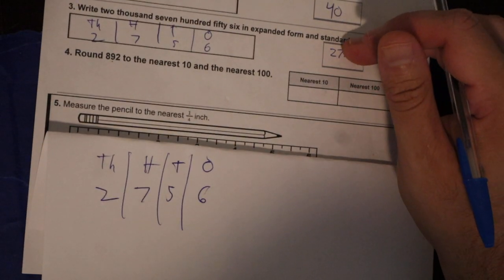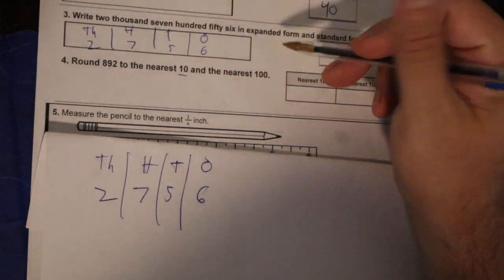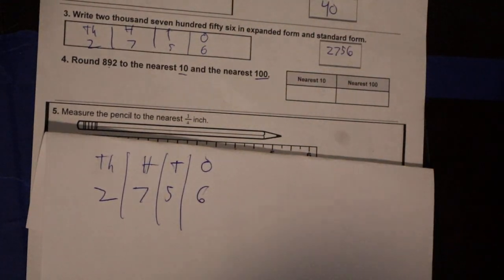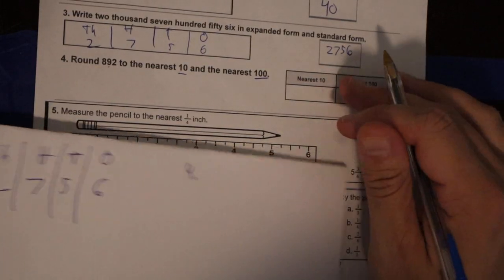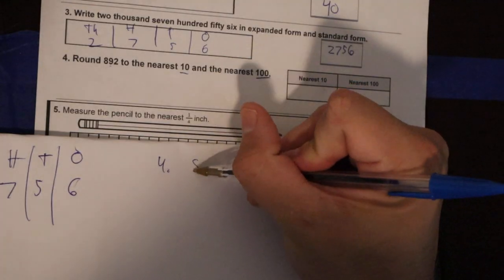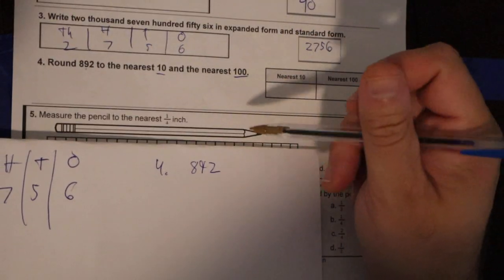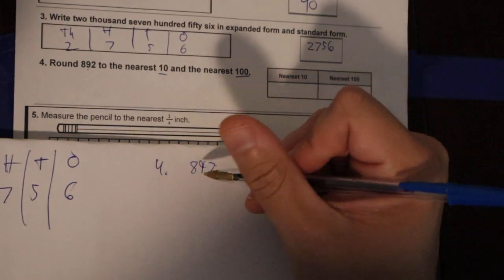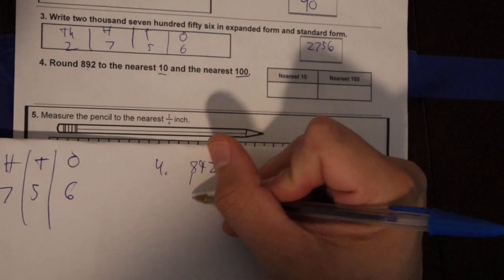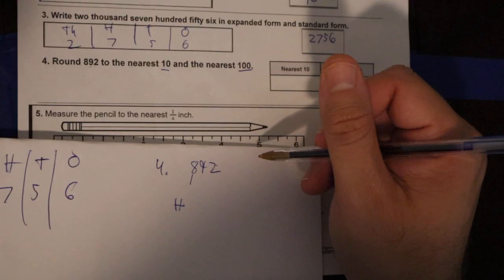Okay, we're going to round 892 to the nearest 10 and nearest 100. Just like over here, we're going to write this out. So 892. Now hear how I'm saying that. 892. So we know that this 8 is in the 100s place.